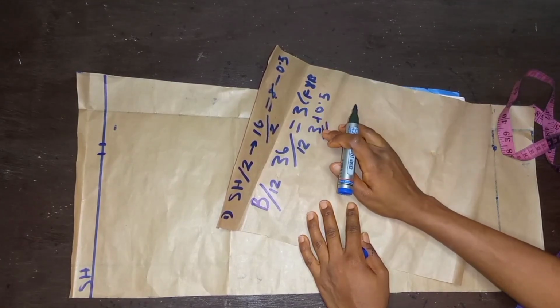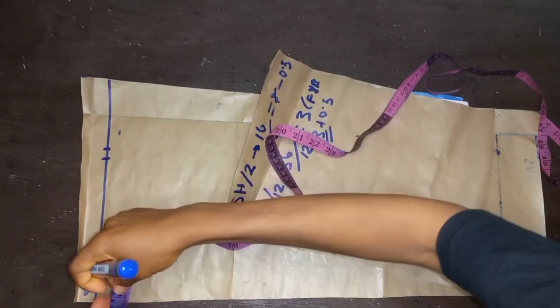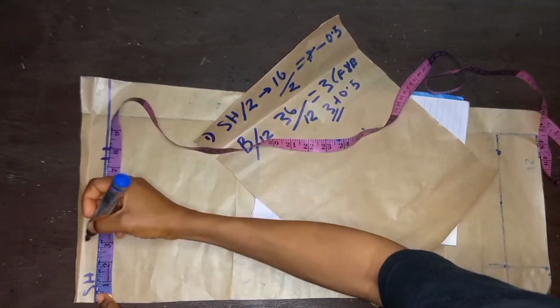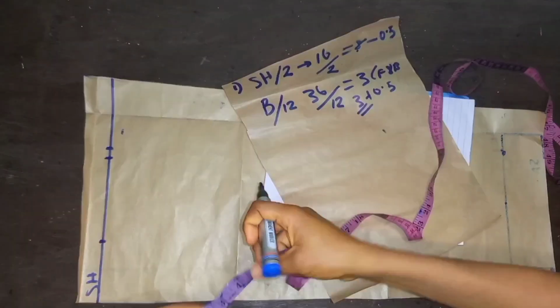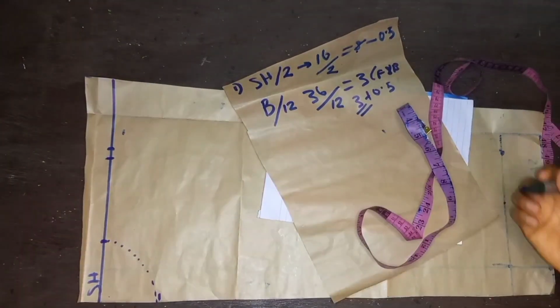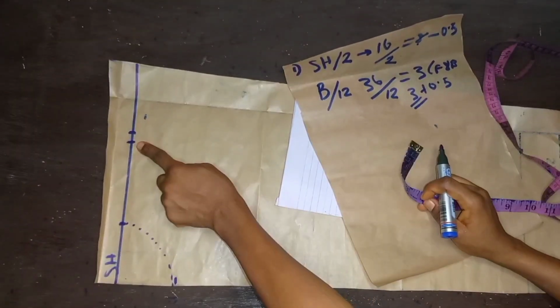Most times neck width and neck depth are determined by the style you're trying to achieve. But for a standard basic neckline, this is the formula. So I'll go ahead and input the neck width of 3 inches and the neck depth of 3.5, then I'll connect. The next formula is the formula for the shoulder slope.